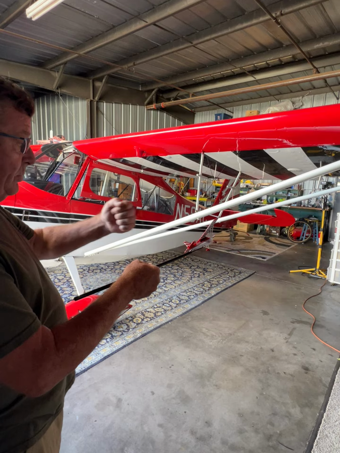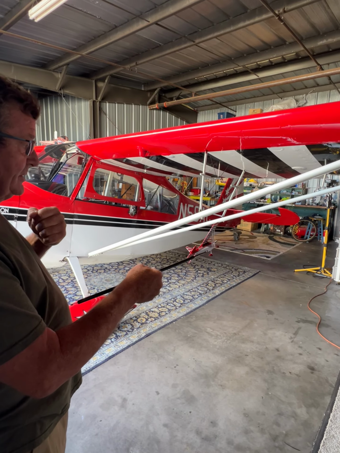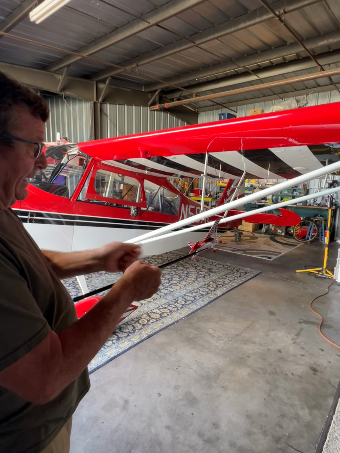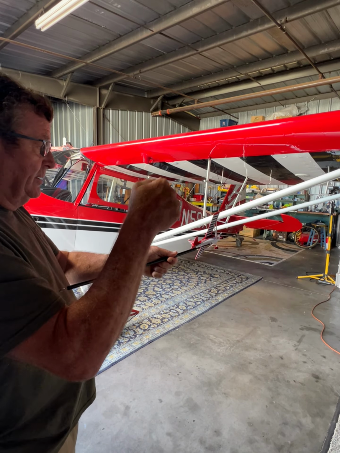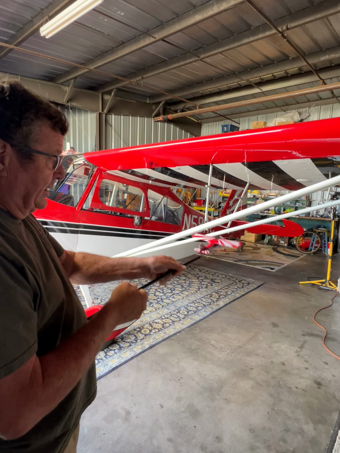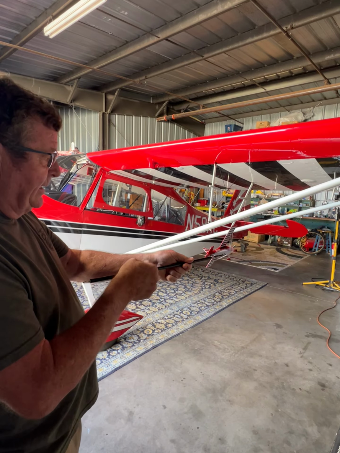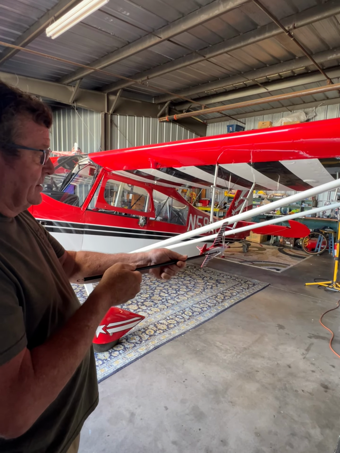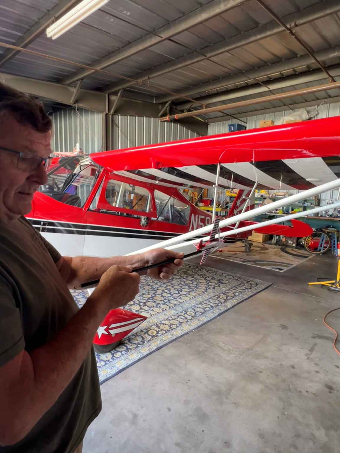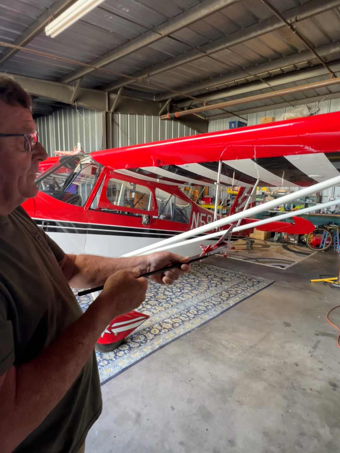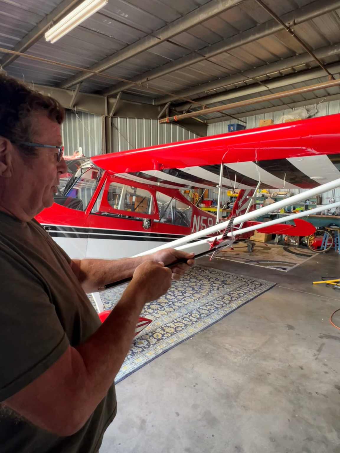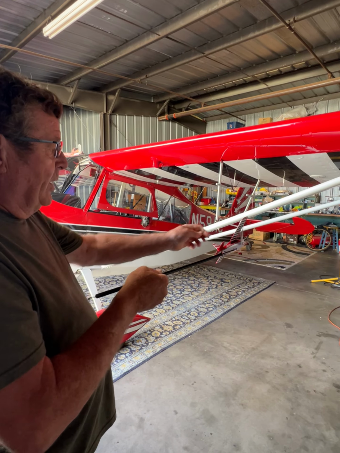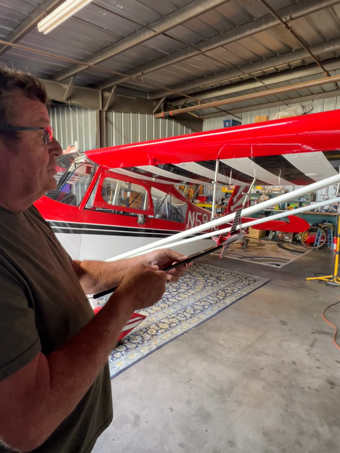So when you initiate the back pressure to start the turn, anticipate that you're going to need a tiny bit of top aileron towards the top wing, depending on which way you bank the airplane, to counteract the overbanking tendency.